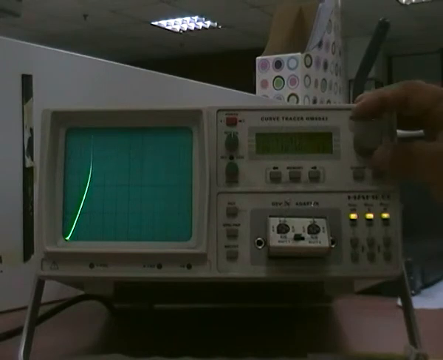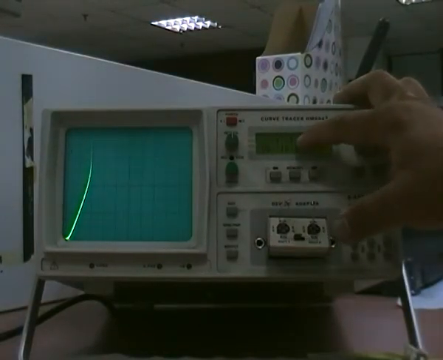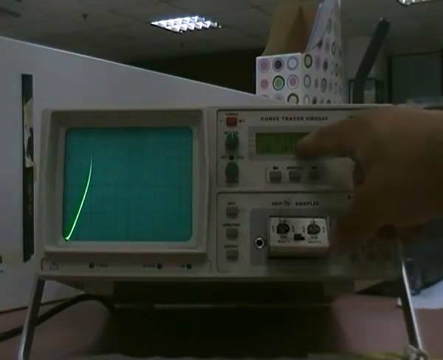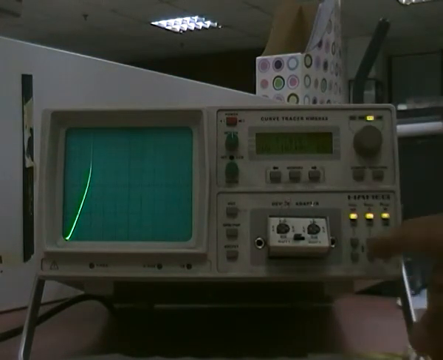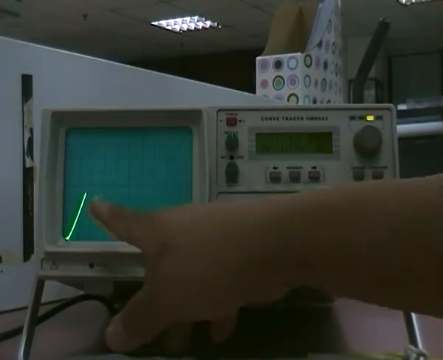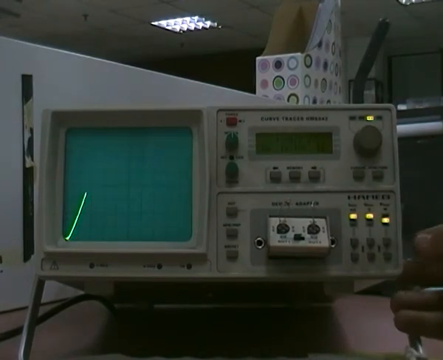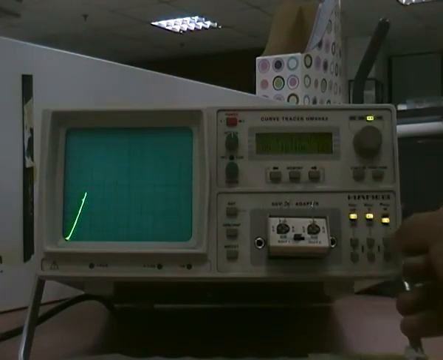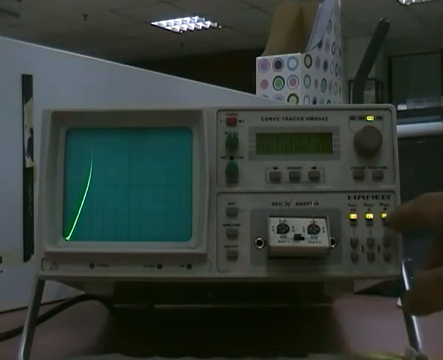Now if I move the cursor, you can see that this is a 6.3 Zener diode. If I don't have enough power, there will be less current or voltage going through the Zener diode. So I'm putting in 4 watts.